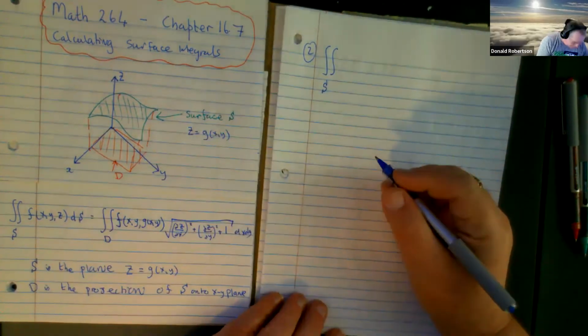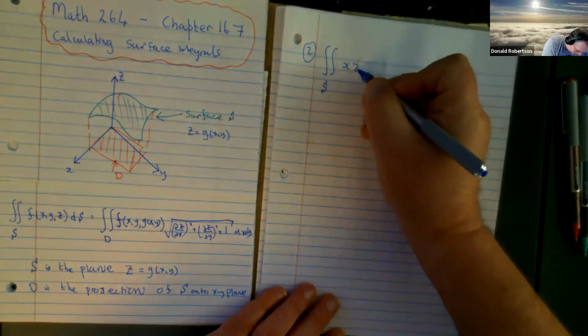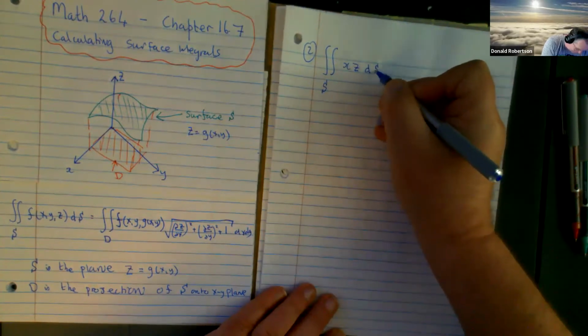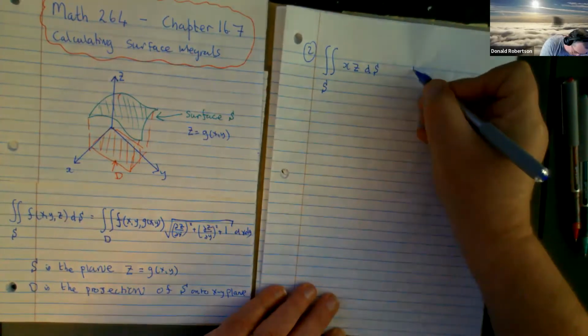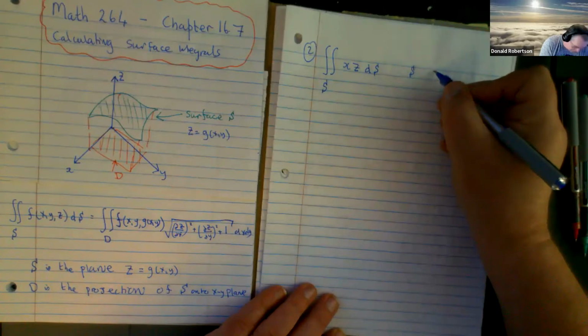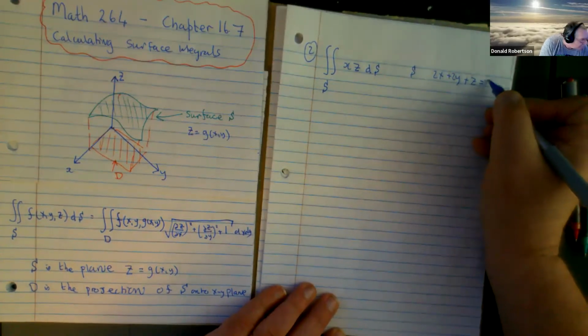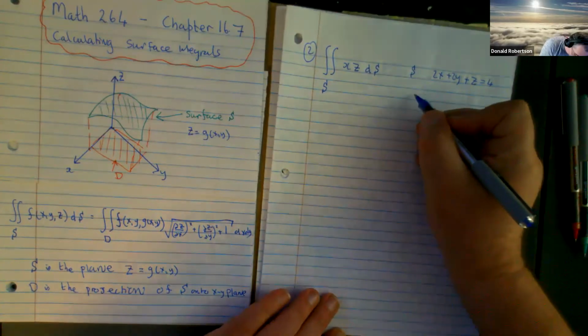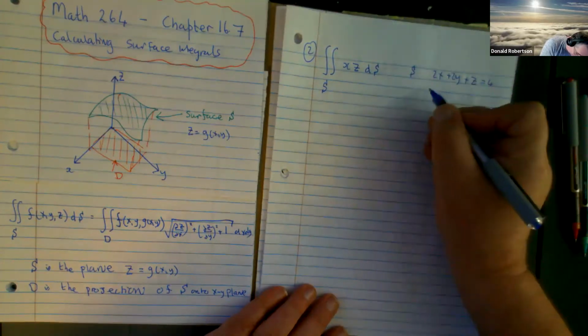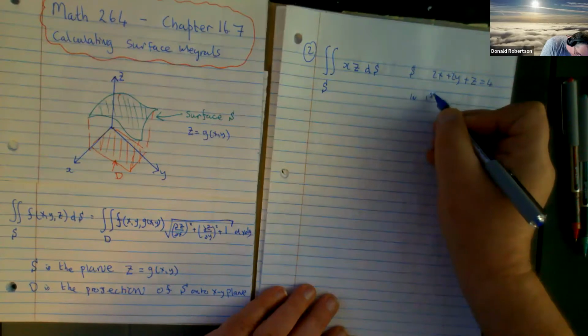Okay, we're going to do this surface area, which is that guy. S is the plane 2x plus 2y plus z equals 4. And we are interested only in this surface in the first octant.